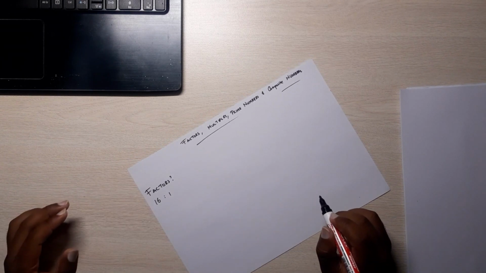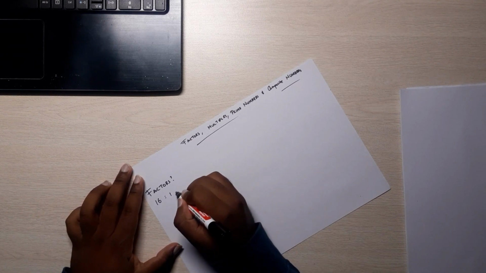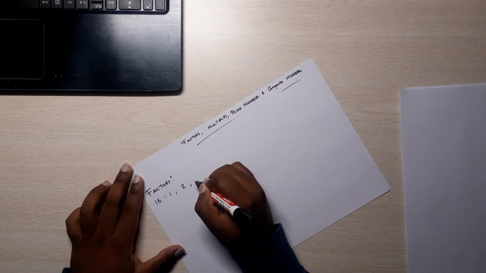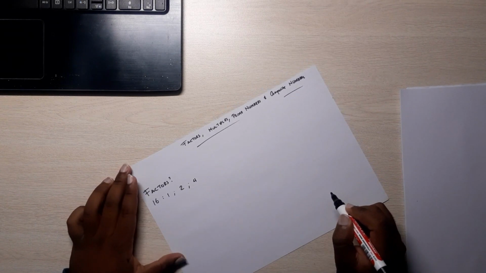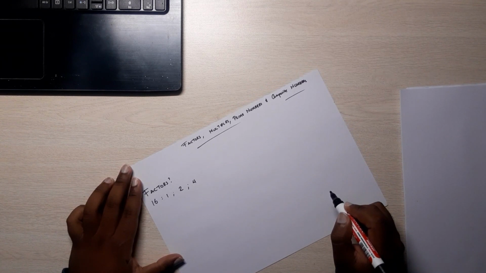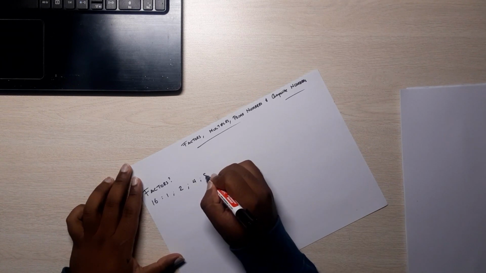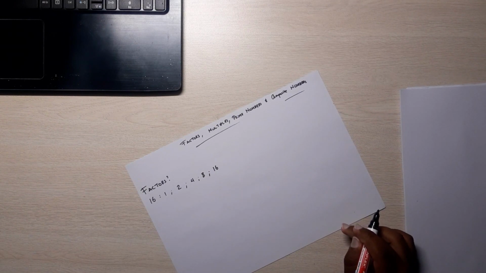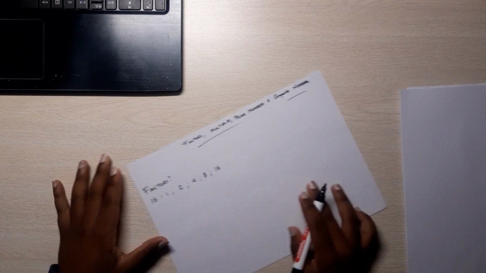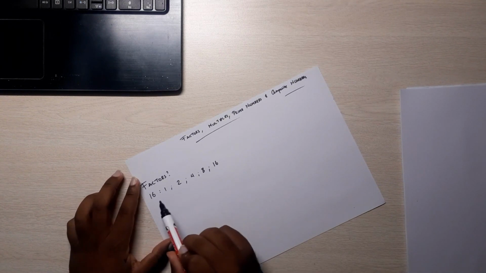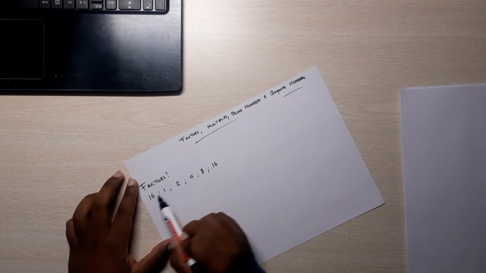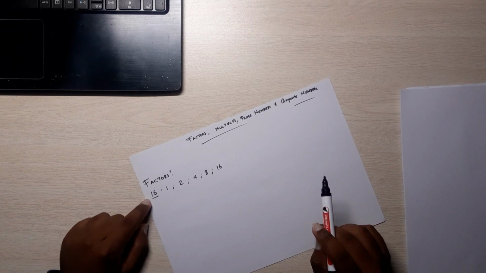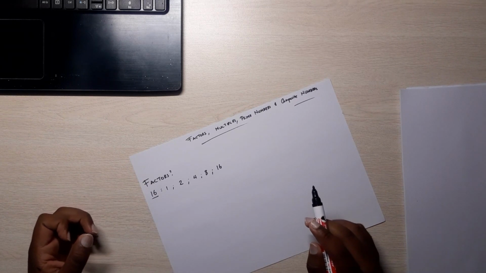1, 2, 4, 8, and 16. Generally, factors won't exceed the number that you are looking for the factor of.